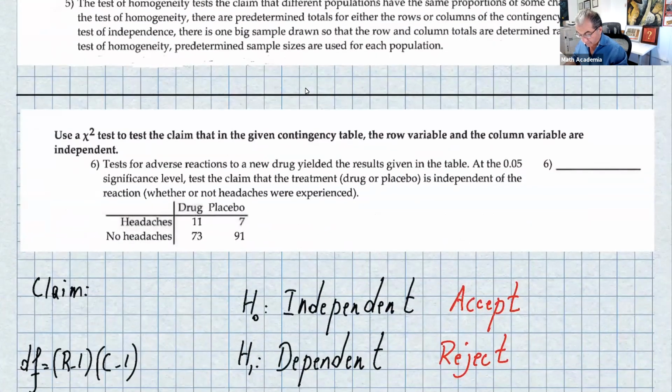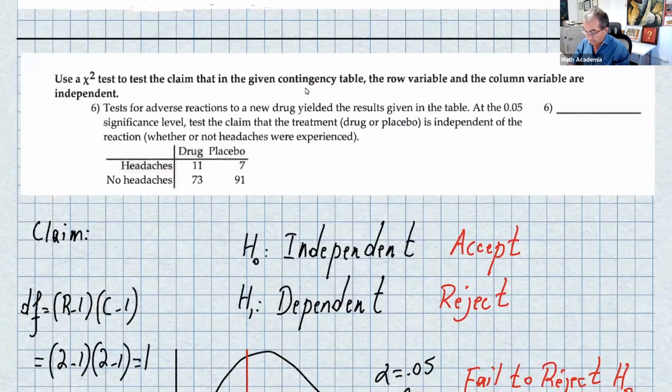So let's start with the first one, which is number 6. It says use a chi-square test to test the claim that in a given contingency table, again, remember contingency tables, the row variables and the column variables are independent. So this is a contingency table test and test of independence.